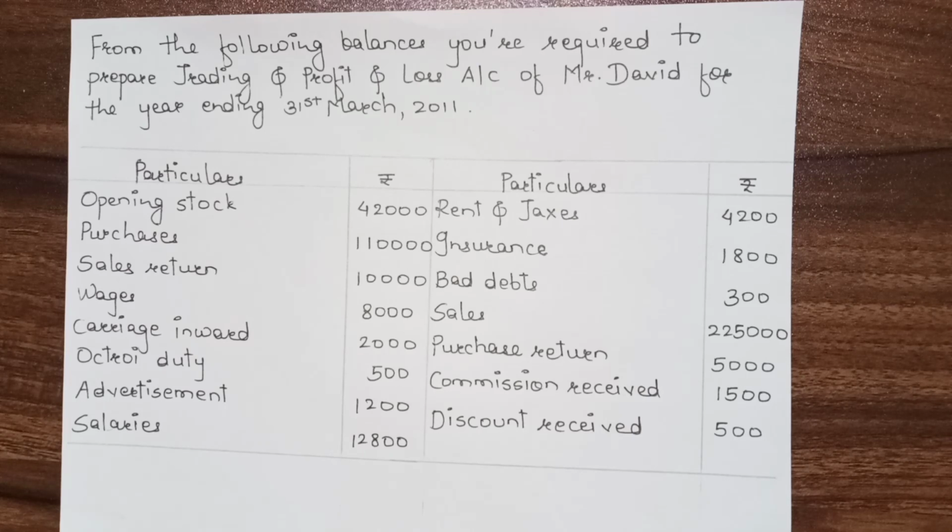Next one, sales 2,25,000. Purchase return 5,000. I've already told you about purchase return, but still I will bring to your notice that if you have purchased anything from suppliers and find any defect in that product, you return it to the suppliers. That is called purchase return.